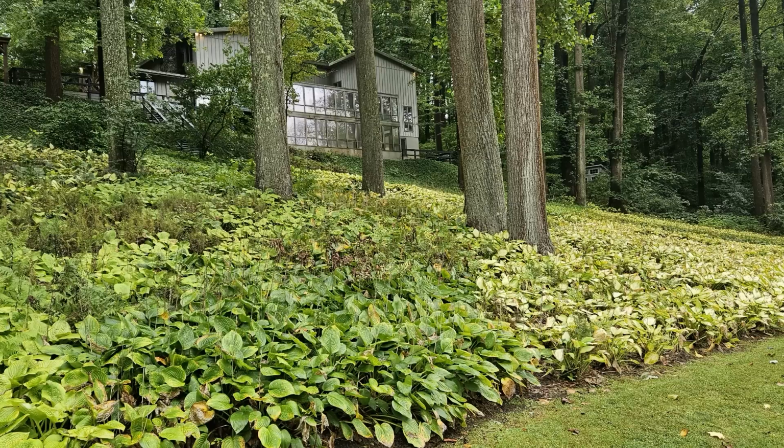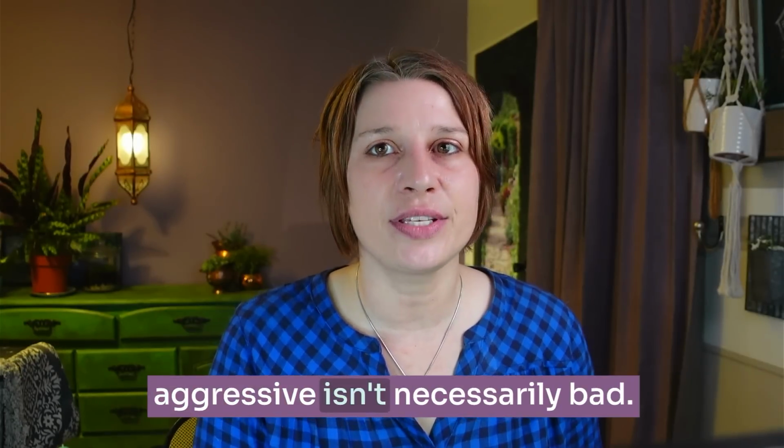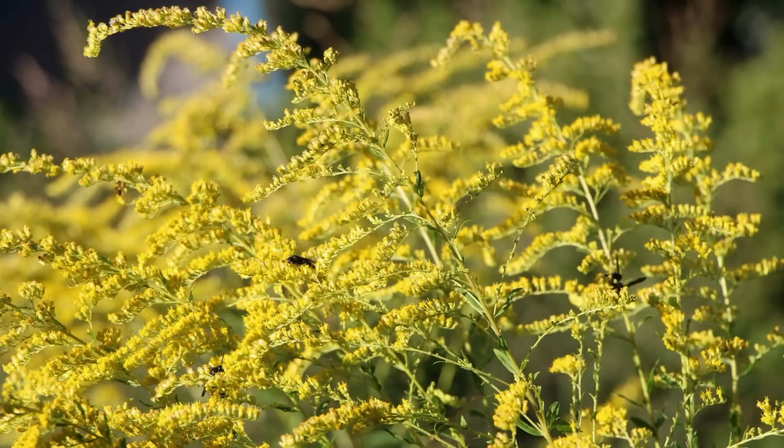There are situations where you may want to plant something aggressive, like on a steep hill that you want to cover with a ground cover and you don't want to have to mow there. You want something that's going to grow quickly and take over that area. So planting a plant that's aggressive isn't necessarily bad. A lot of native plants are actually quite aggressive in their growing habits.